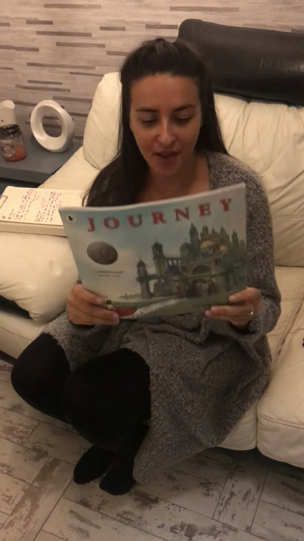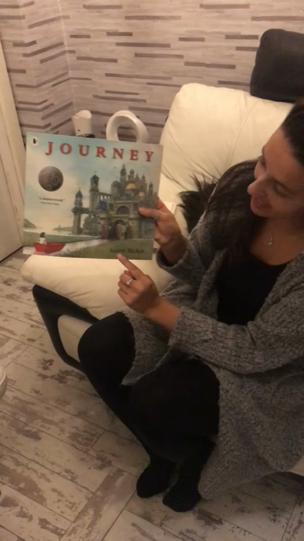What's the title of our book? Journey. And do you remember the author of our book? Do you remember? Aaron Becker. That's correct. It's just here at the bottom of our book. So this week in English we are continuing to learn about our book Journey.